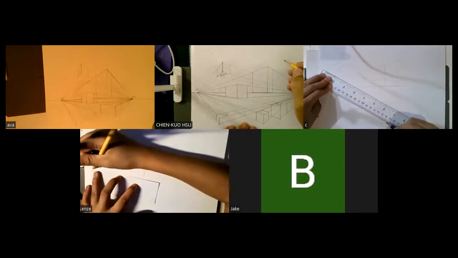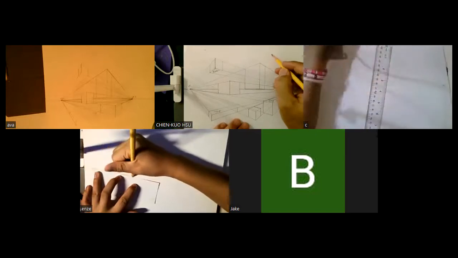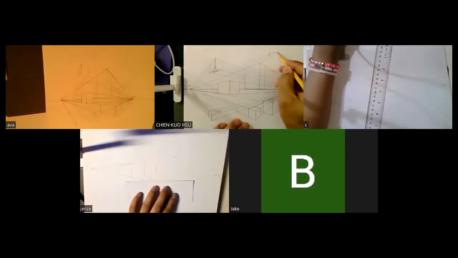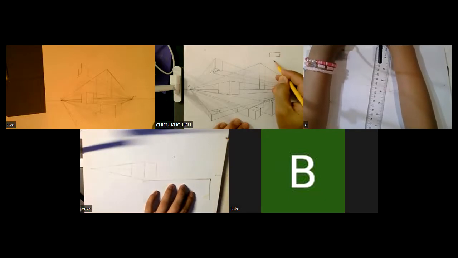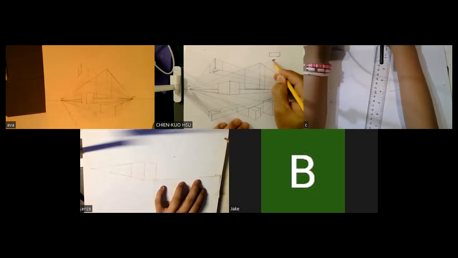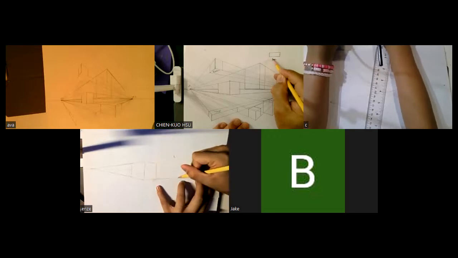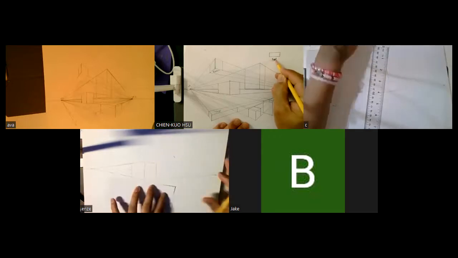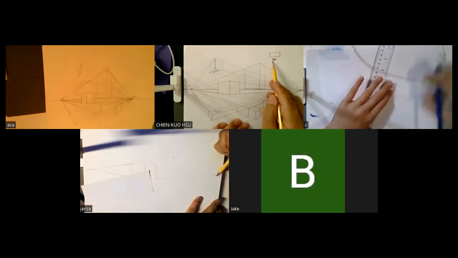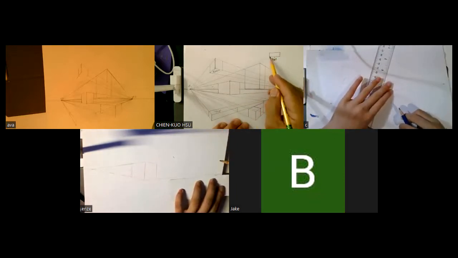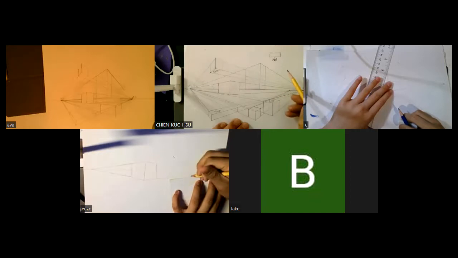Okay, so 1-point perspective. We're facing a box this way. This is where we are, right? So we are standing here. We're looking straight like this. Okay, that's a 1-point perspective vanishing point. They all go to the vanishing point that way.